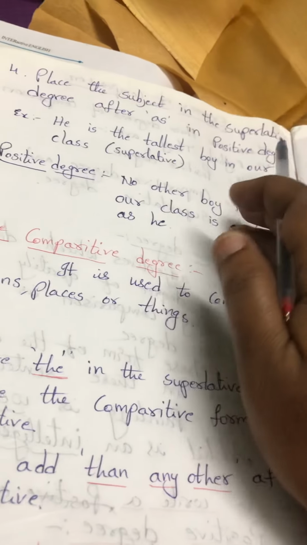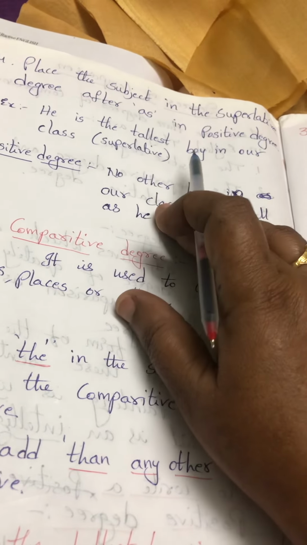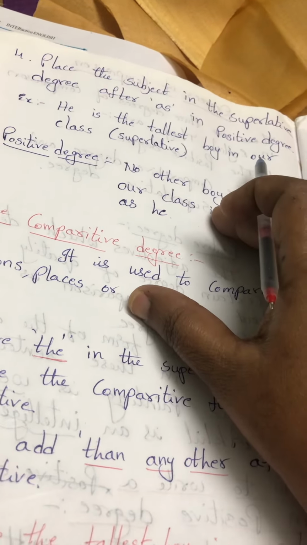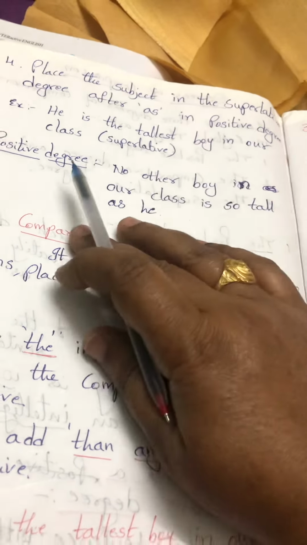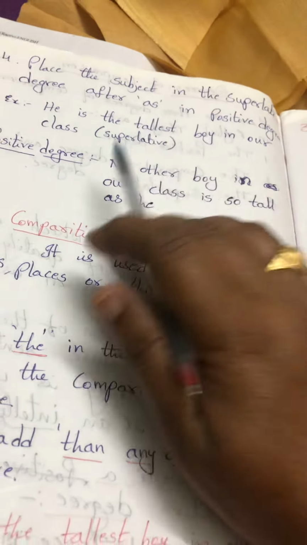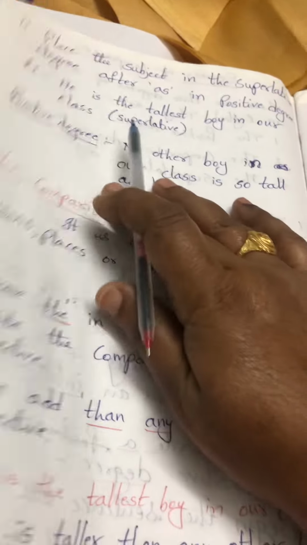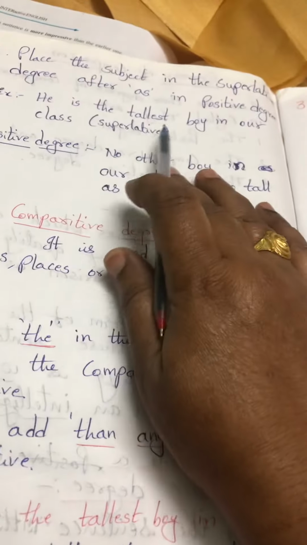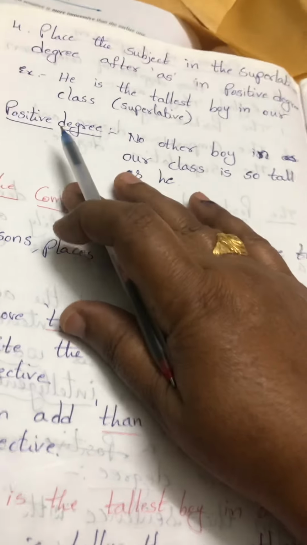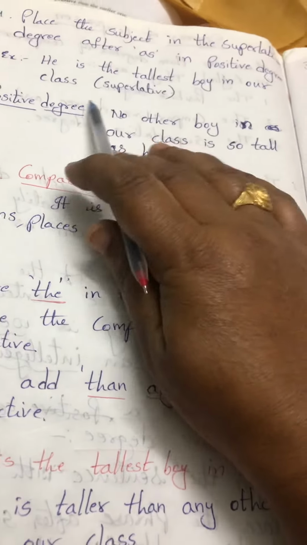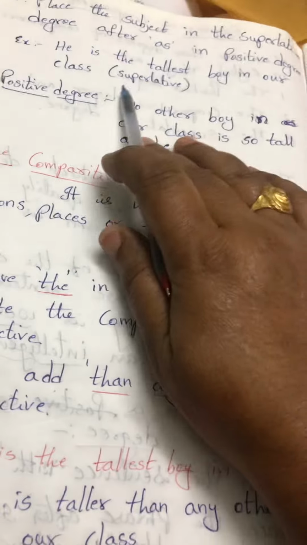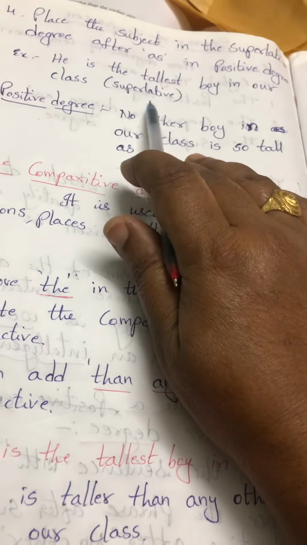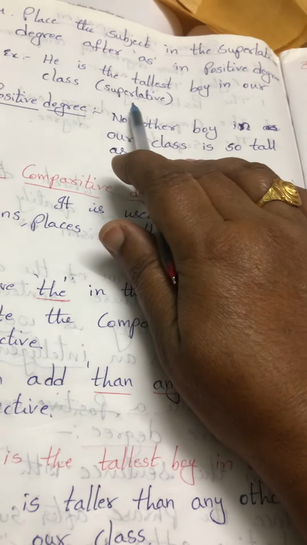Phrase the subject in the superlative degree after as in positive degree. See, the subject in the superlative degree should come after as in positive degree. Now see the example, he is the tallest boy in our class. This sentence is given in superlative degree.